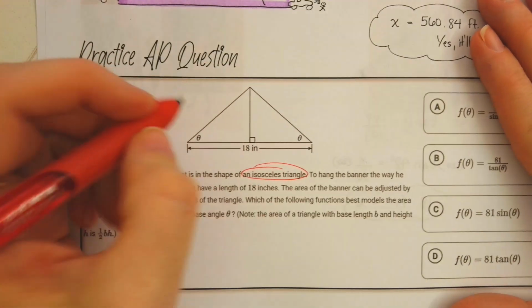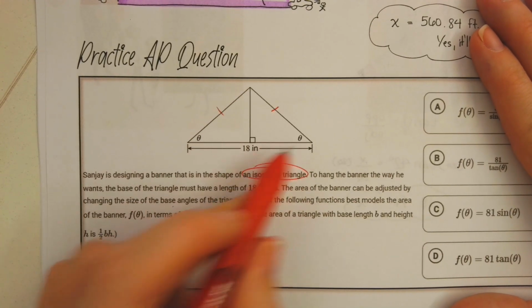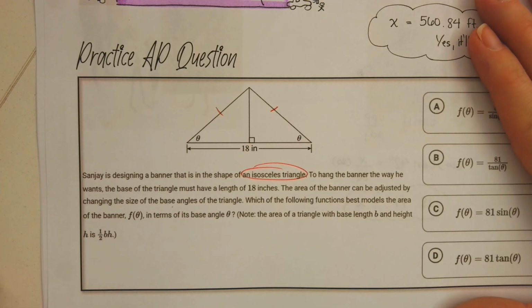Two sides are the same. Good. I'm going to go ahead and mark them off. Two sides are the same, which means that the two angles would also be the same here, because if two sides are the same, two angles have to be the same.